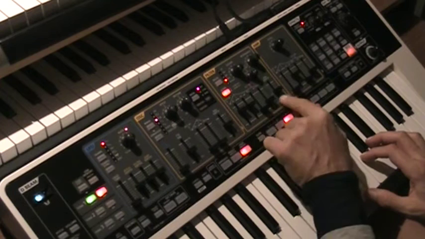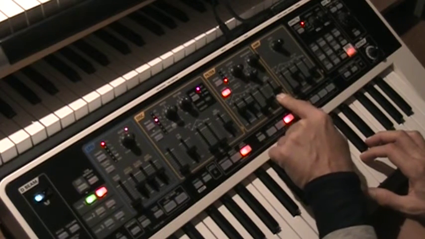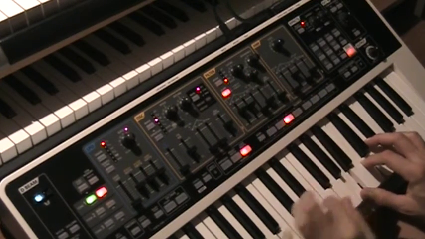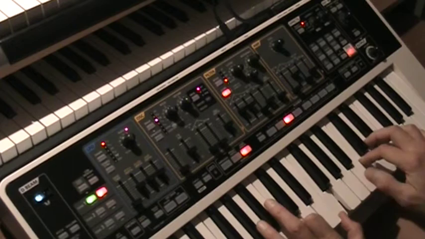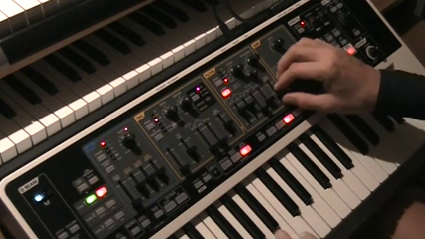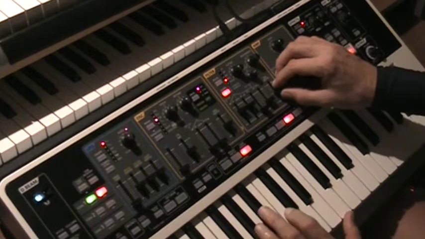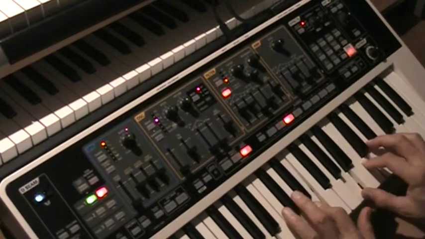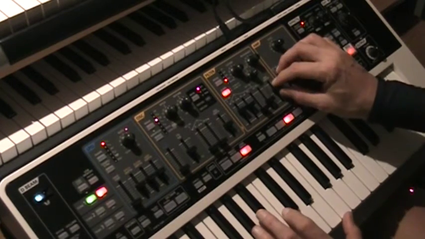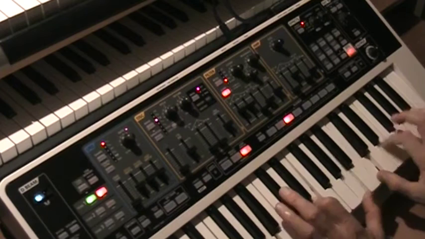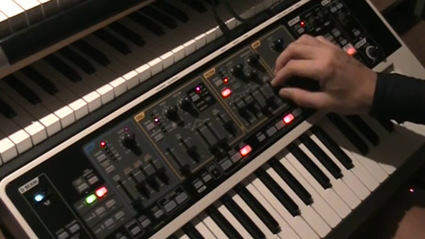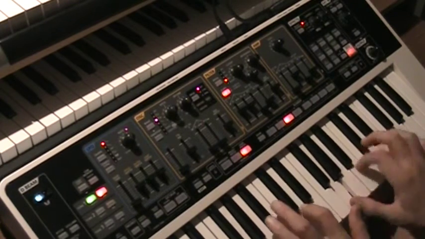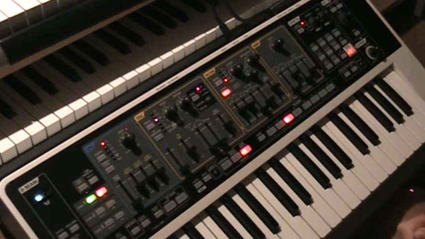Now, this doesn't take effect until we move the envelope depth to get the change. And as I go to the negative depths, I get synthesizer effects. But as I go up into the positive, you can hear it's brighter, and as I move this up, it's more controlled.